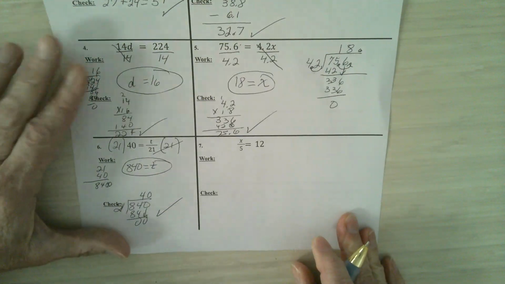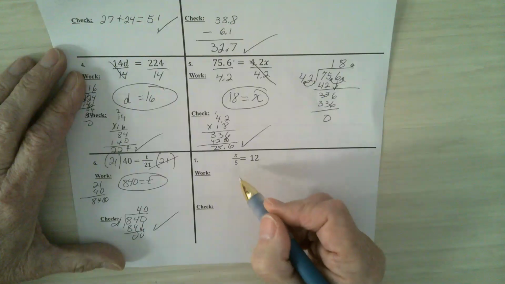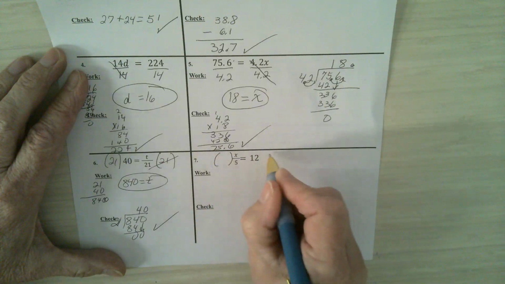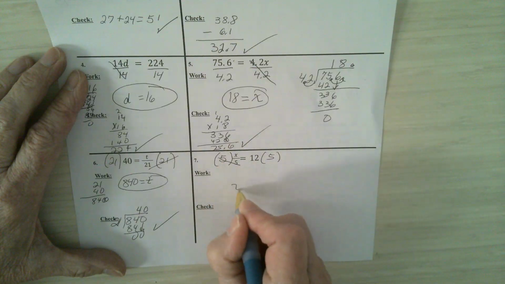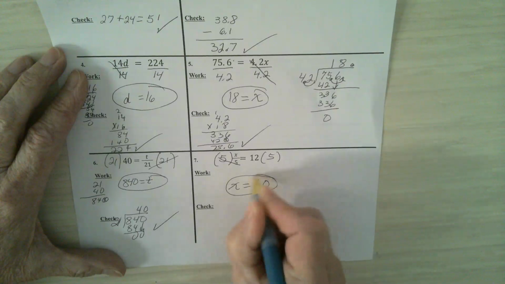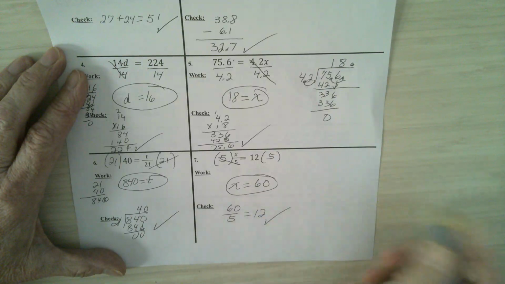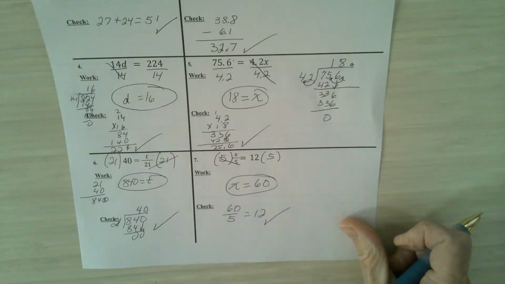And the easiest problem on our study guide, x divided by 5 equals 12. To undo division, the inverse is multiplication. You get x equals 60. Is 60 divided by 5, 12? Yes, it is. Any questions on how to do these? Do you know how to get points for the work? Circle your answer and the check step. Any questions? Okay, let's go to the back side and do our word problems.